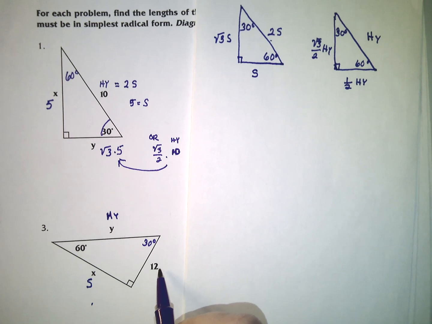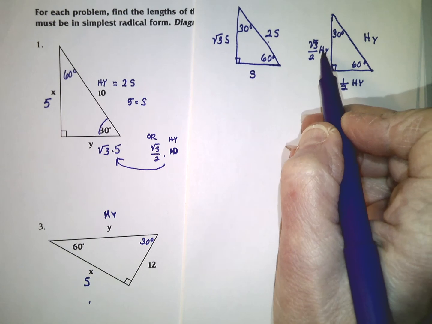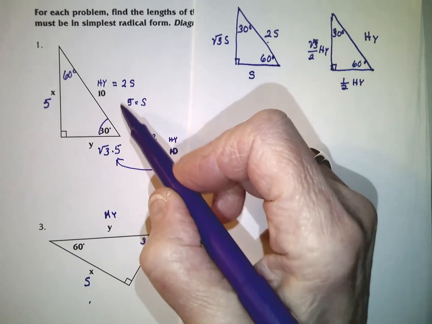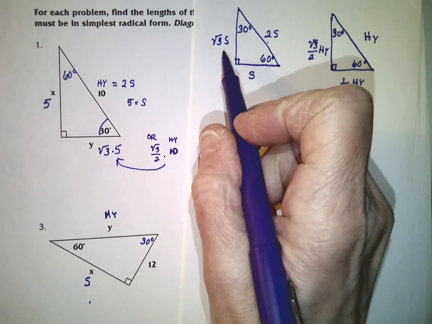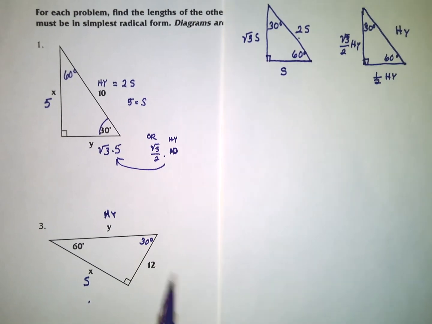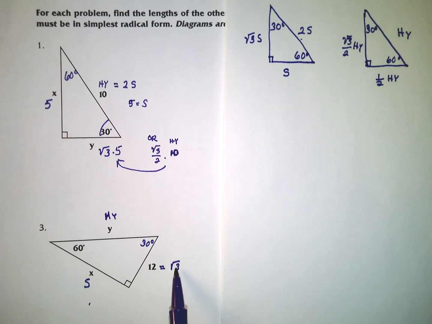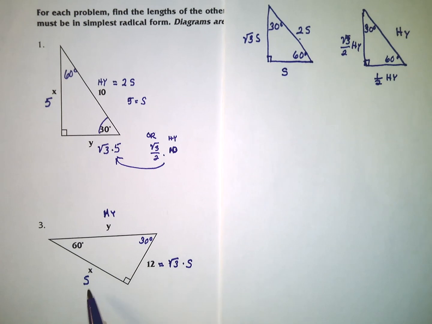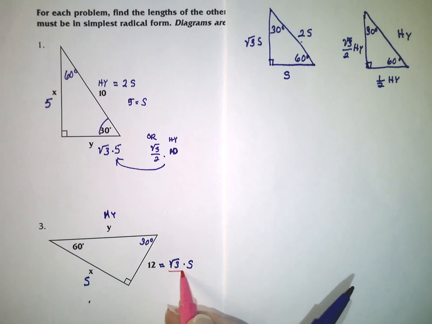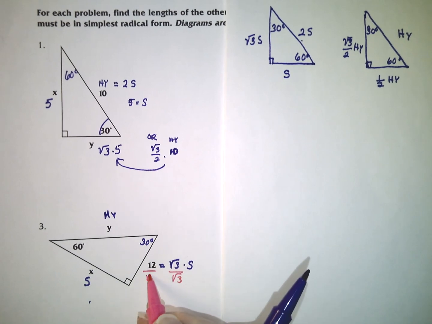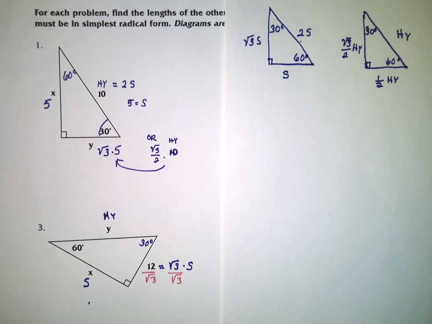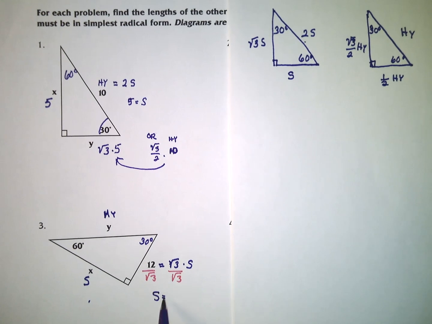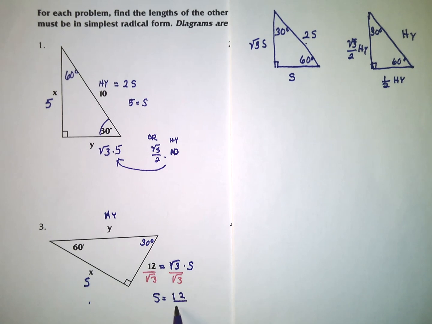So we can either go with 12 being the square root of 3 over 2 times the hypotenuse, or that 12 is the square root of 3 times the short side. I'm going to go with the square root of 3 times the short side. So if we want to know what the short side is, we're going to have to divide both sides by the square root of 3, which would tell us that the short side is 12 over the square root of 3.